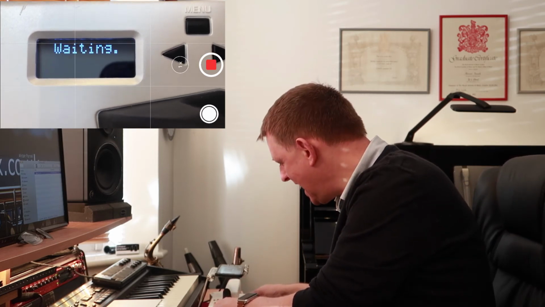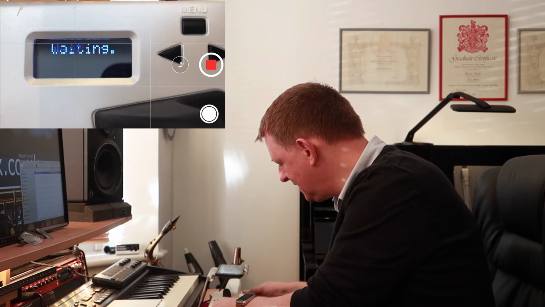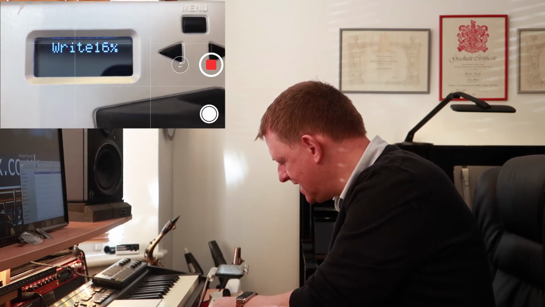And what I found is, for my setup here, to initiate the update process, I have to pull out the USB cable. So I'm just disconnecting the USB cable, and now you can see it says loading, and it's writing, and it's giving us a percentage there as well. So we just wait for that to go through. It doesn't take very long at all. Now, once that's done, we've really done the update.